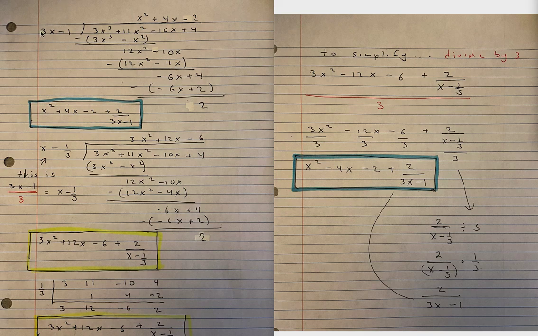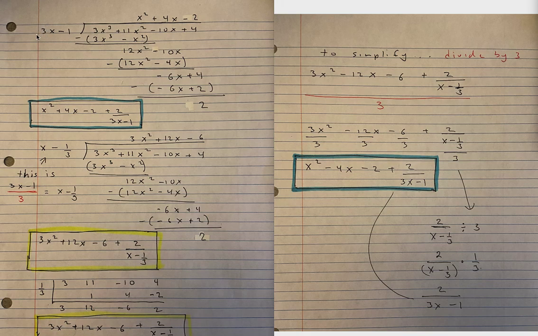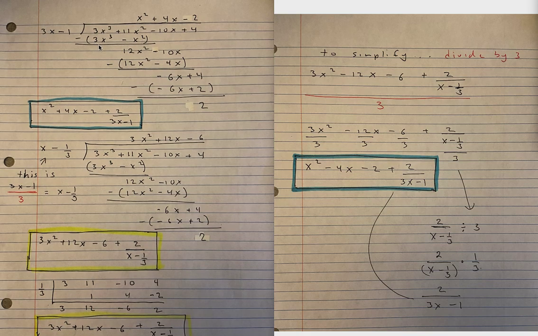Question: why doesn't synthetic division work exactly when there's a leading coefficient that isn't 1? It does kind of work, you just have to undo a thing that you do. So let me see if I can explain that. There is a workaround.